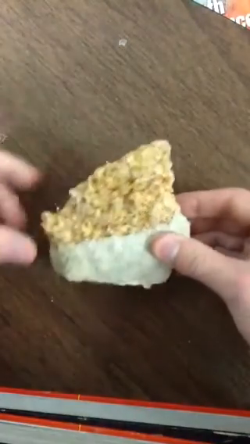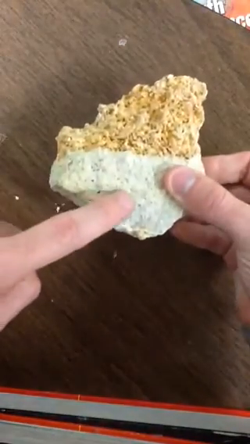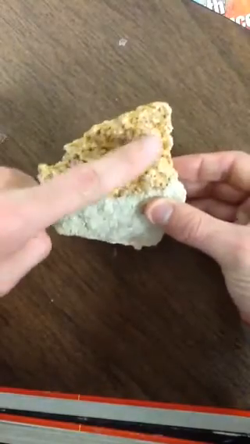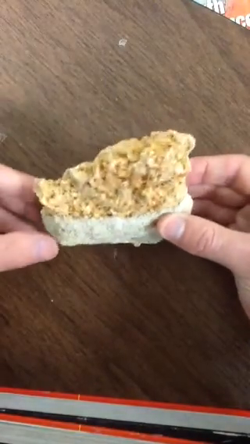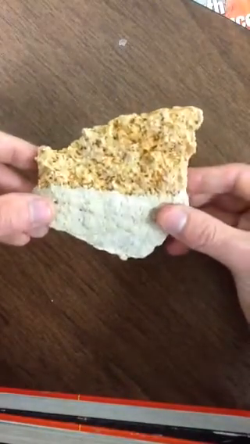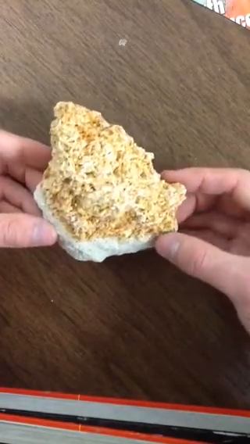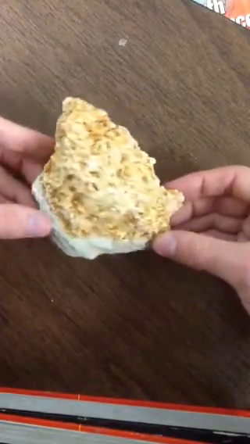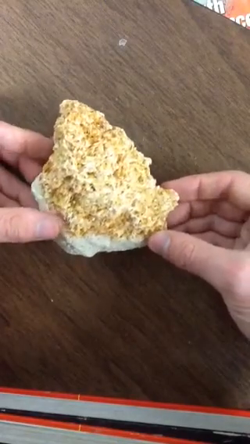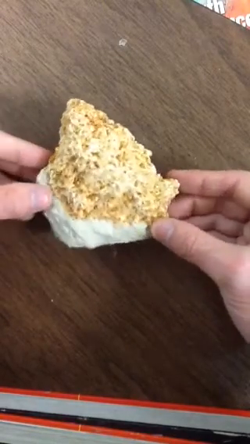So, really cool looking rock right here. Here's Coquina, and this down here, I think that's limestone. I'm not sure what that is. But right up here, this orange stuff, that is Coquina. As we look at it, you can see that we have a bunch of what looks to be seashells smashed together, cemented together, to make a new type of rock.